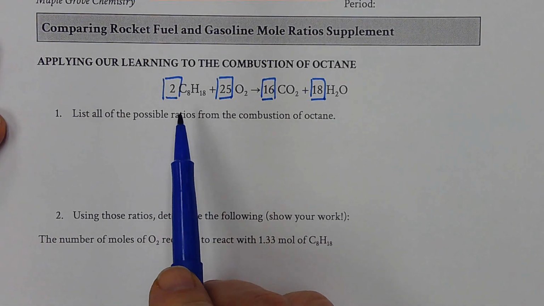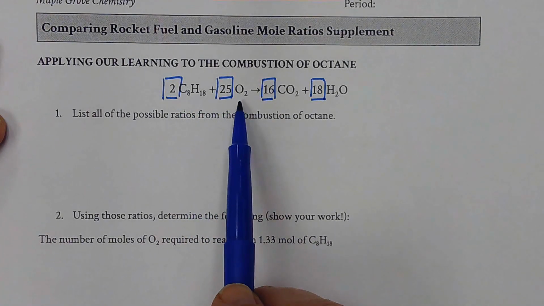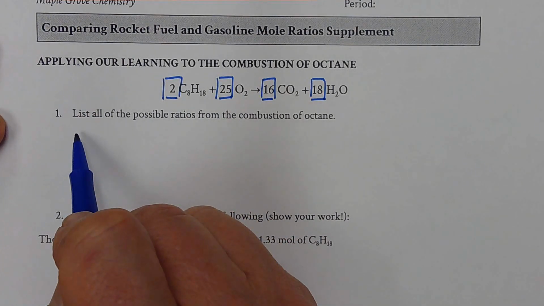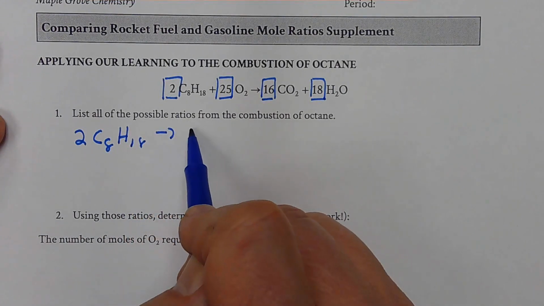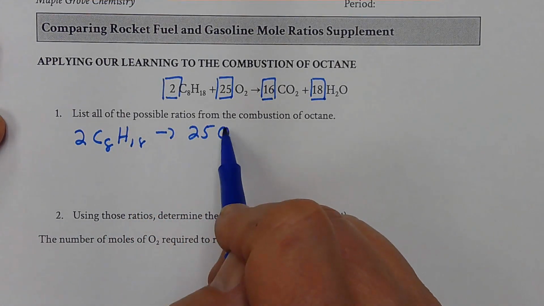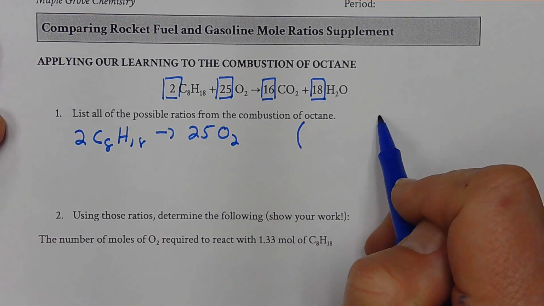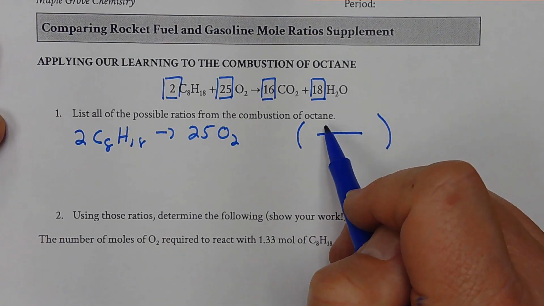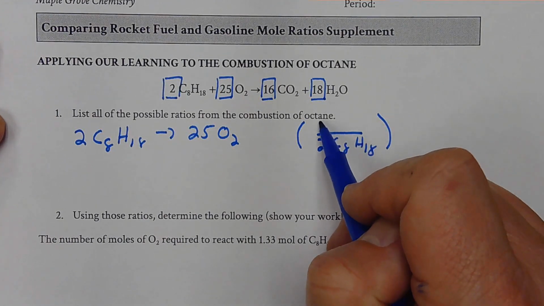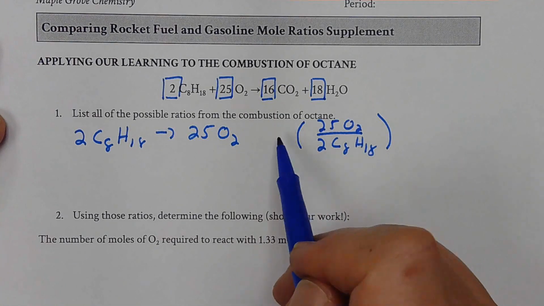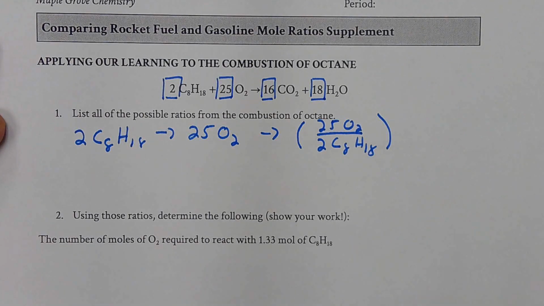So a possible ratio that I could do is between C8H18 and O2. So the ratio is, for every 2 octanes that I have, 25 O2s, okay? Or another way we could write that is as a fraction. So I could do 2 C8H18s for every 25 O2s. It means the same thing, and I can flip that up and down as well, okay?